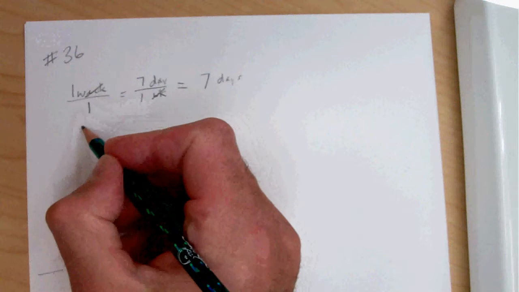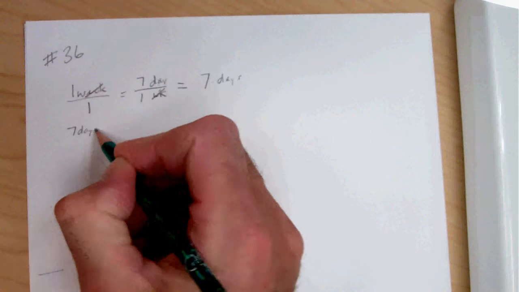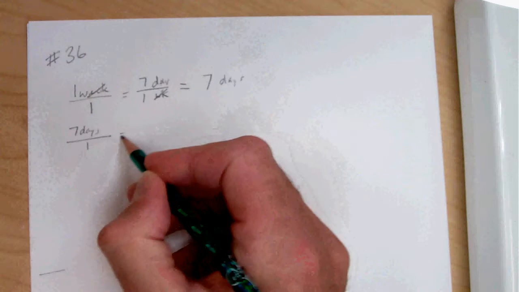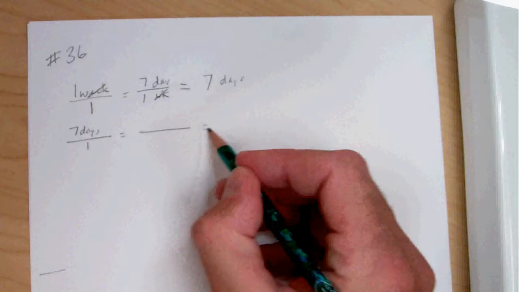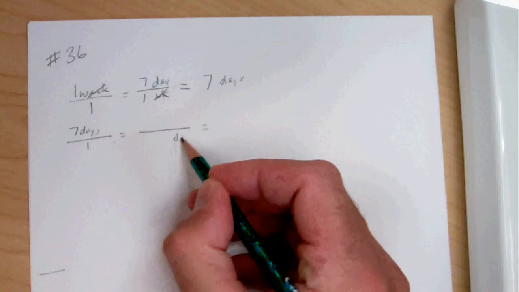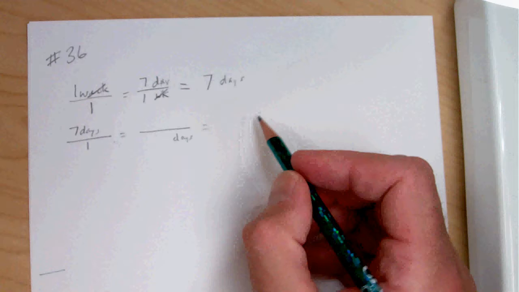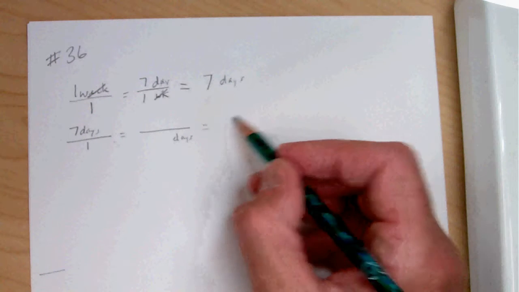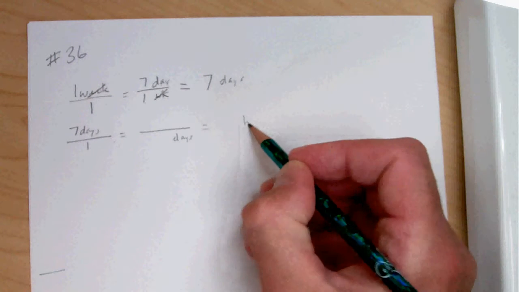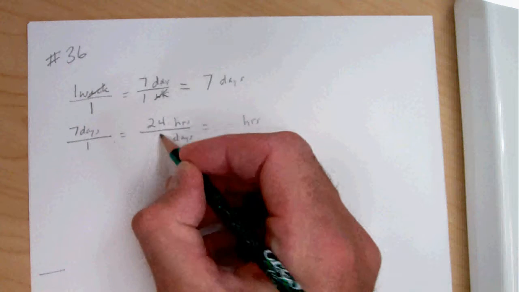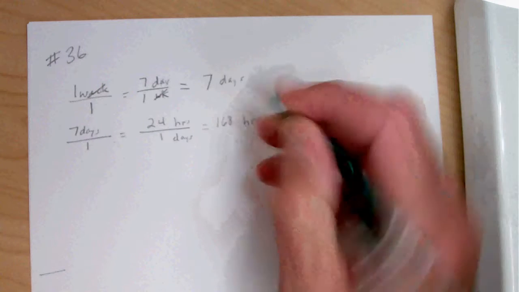So my next step then is to start with 7 days, and it's over 1. Change that into something that I know. I know I put days down here. What do I know about days? I'm trying to go to minutes. I know how many hours are in a day. I still don't know how many minutes are in a day. So I'll put hours at the top, and then I'll write down how many hours there are per day. 7 times 24. Need a calculator now. 7 times 24. 168 hours.